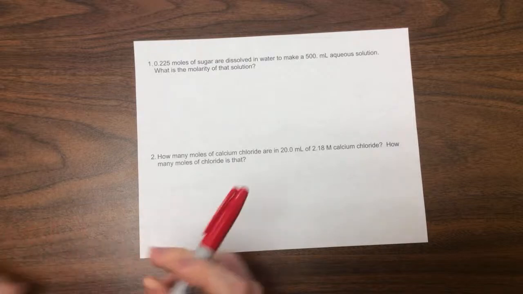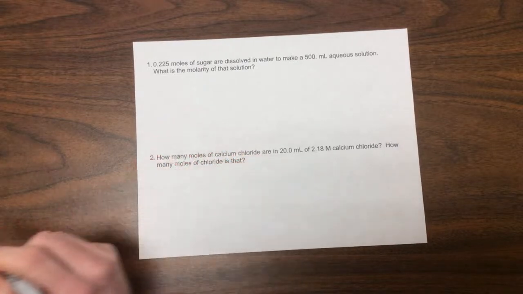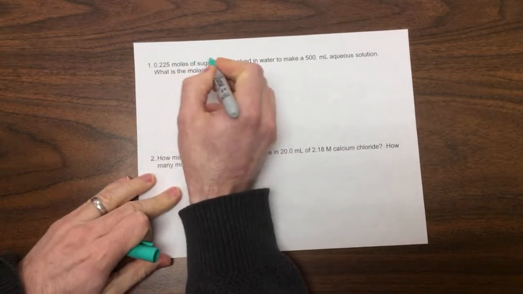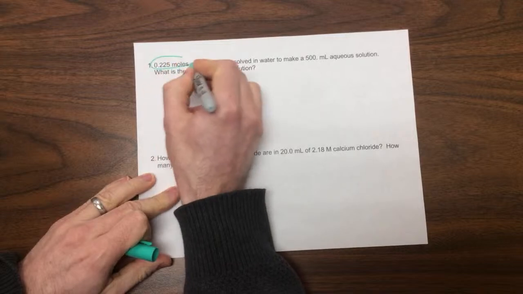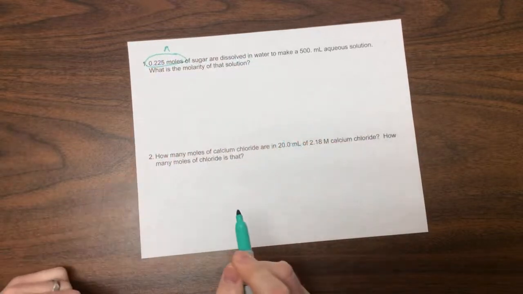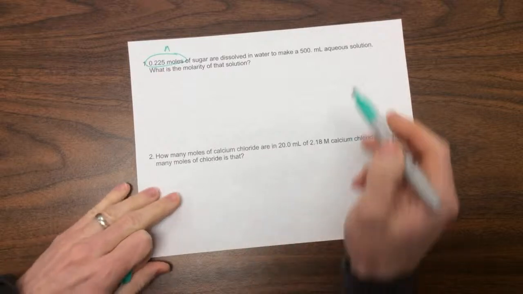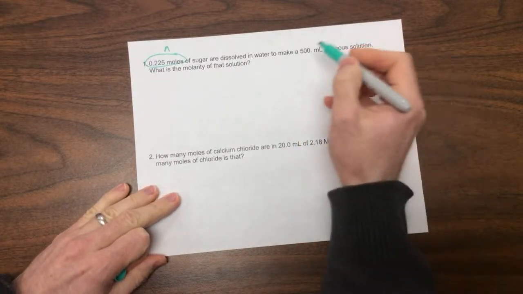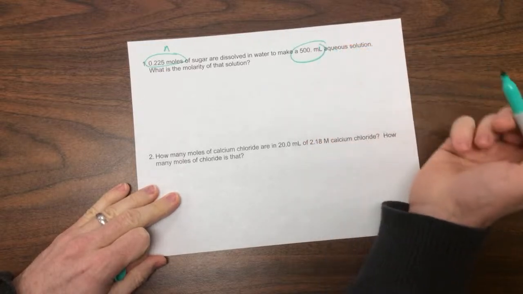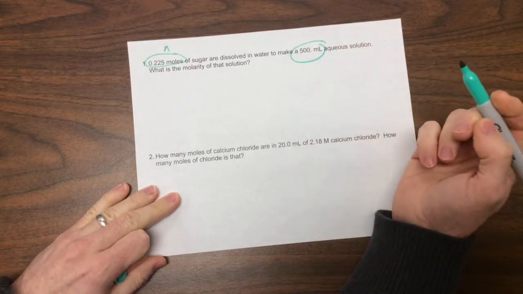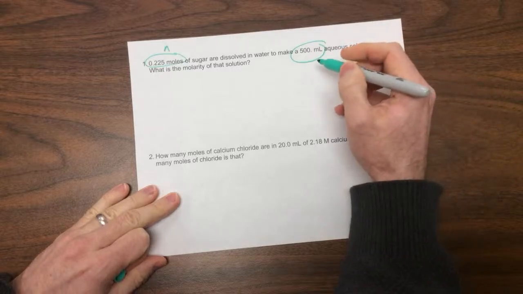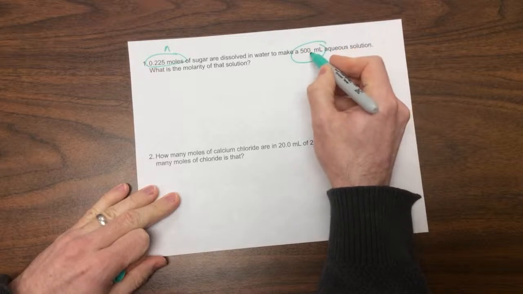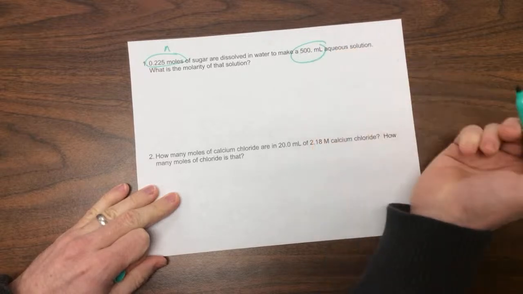And we have 0.225 moles of sugar. So right away, we're going to notice that 0.225 moles of sugar is going to be our value of N. It's dissolved in water, so this is an aqueous solution, to make 500 milliliters of aqueous solution. Keep in mind, our volume measurement should always be in liters. So we're going to take this and divide by 1,000. It's so easy. We just take that decimal point and move it 1, 2, 3 spots to the left.